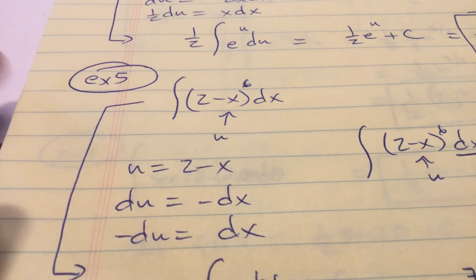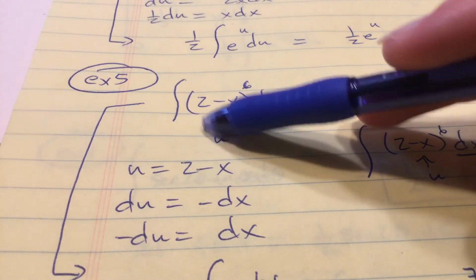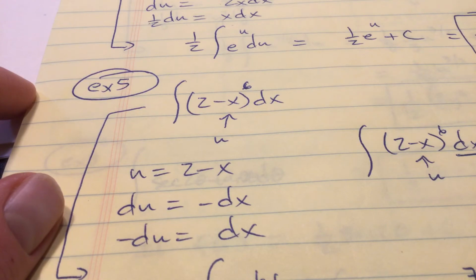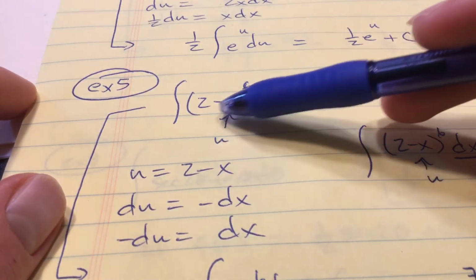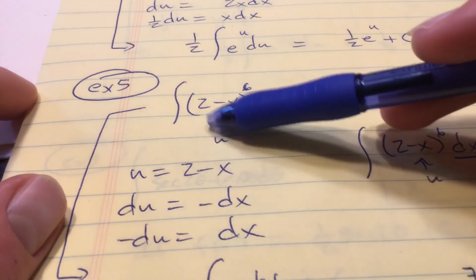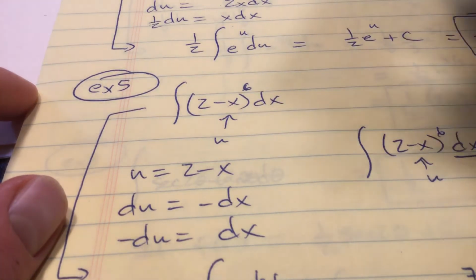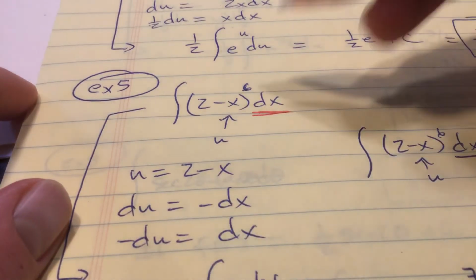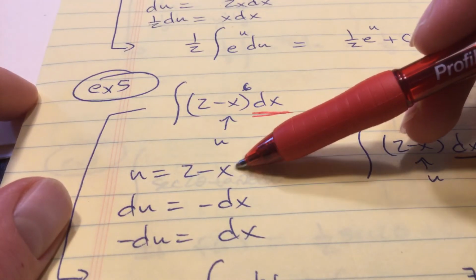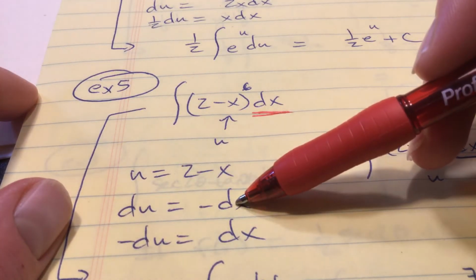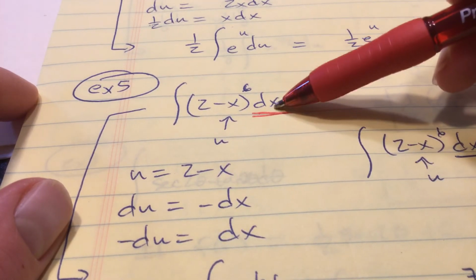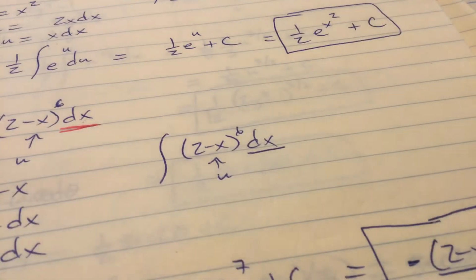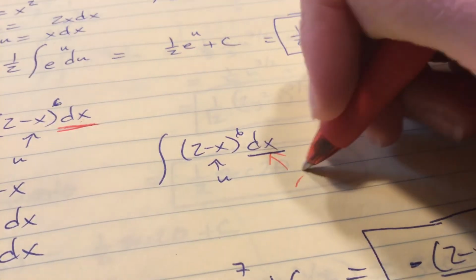All right. I can only let this be u. There's no other function with x here. So u is definitely going to have to be 2 minus x. That's going to be u. It's going to be raised to the 6. I need to plug something in. How about a different color for dx? Well, if u is 2 minus x, take the derivative. du would be negative dx. So that means dx, and I need to plug something in for just dx, would be negative du. All right. That's u, that's negative du.